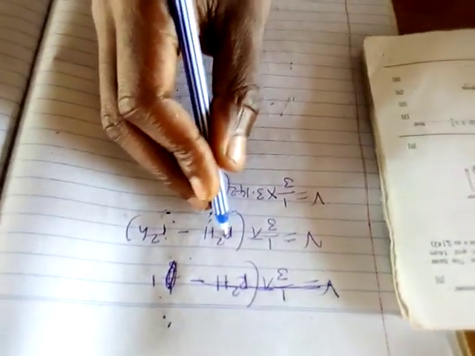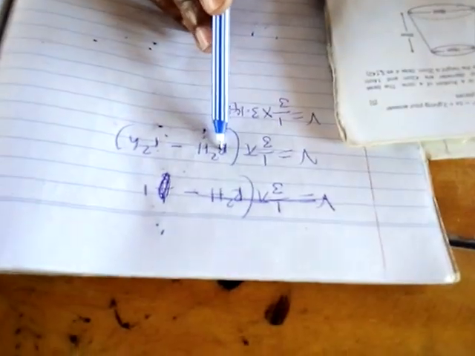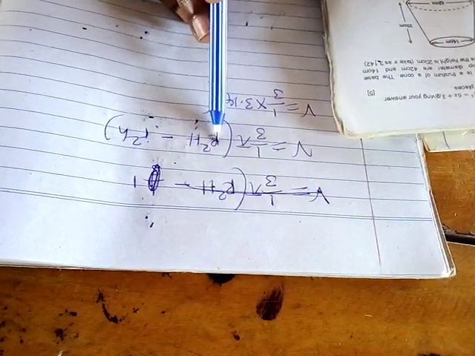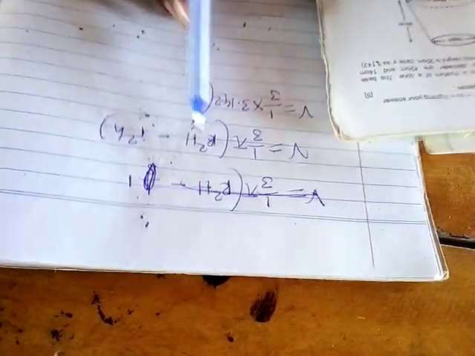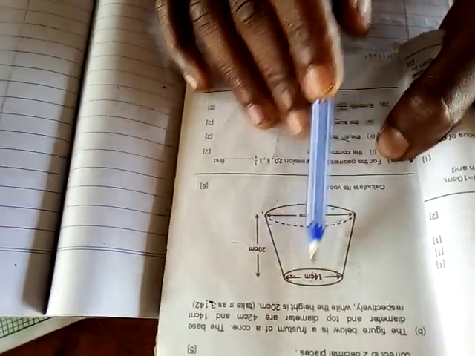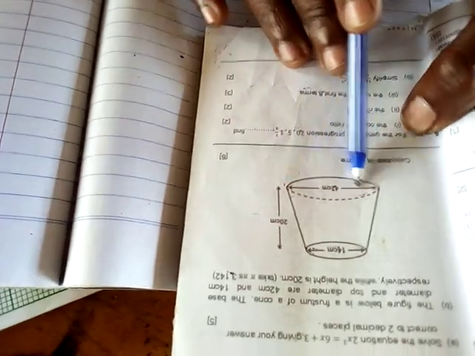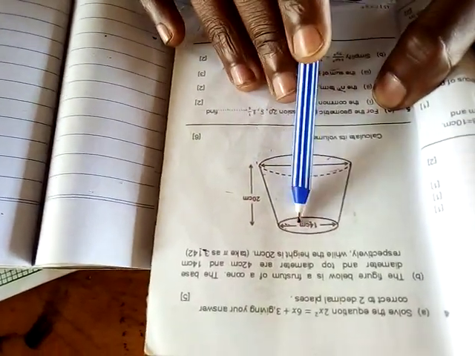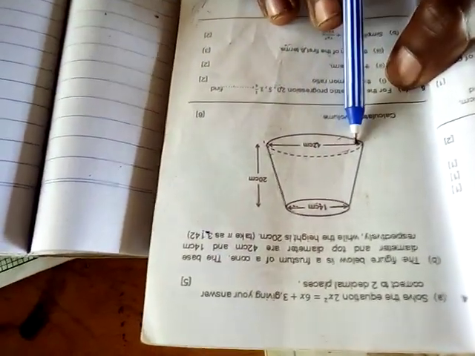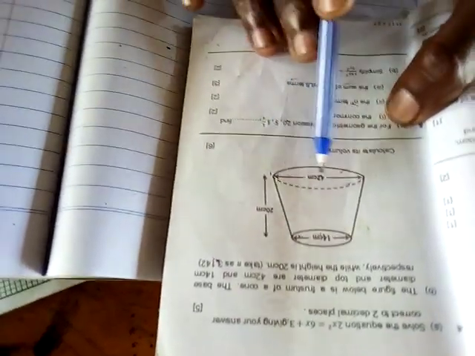R squared, that is the radius. Remember, this is the radius of the bigger cone. Capital letter R means radius of the bigger cone. This circle represents the bigger cone. Then this circle represents the smaller cone. So the radius, this is the diameter. This is the diameter of the bigger cone. But radius is from ear to ear.